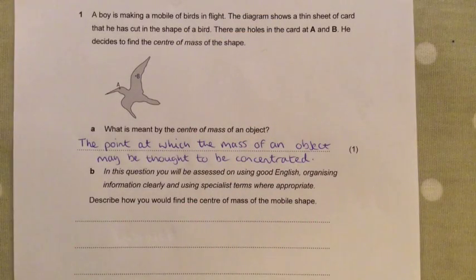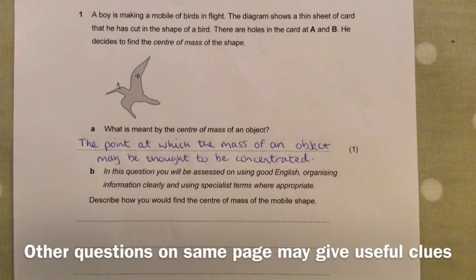So now I'm ready to have a look at my 6-mark question, and they've given me some context here for what they're doing this question on this exam paper in the context of a boy making a mobile of birds in flight. And we can see we've just answered part A to question number 1 here. They asked me, firstly, in the first part of this question, what was meant by centre of mass. So already I know this whole question is going to be related to that bit of topic. So I've answered that one there.